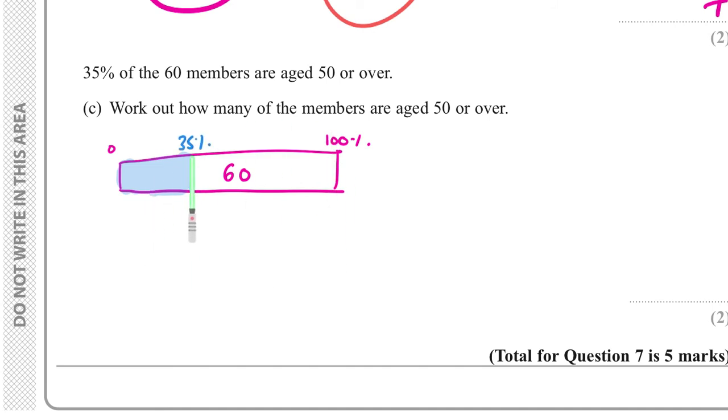How could we make 35%? Find out 10%, and multiply that to make 30%, then add 5%. That would help us, wouldn't it? How do I find out 10% of 60? We're going to divide it by 10, which gives us 6. So if this is 10%, 10%, 10%, and a 5%, I know 3 lots of 10% are 6, 6, 6, and 5% is 3. 6 plus 6 plus 6, 18, plus 3, 21.